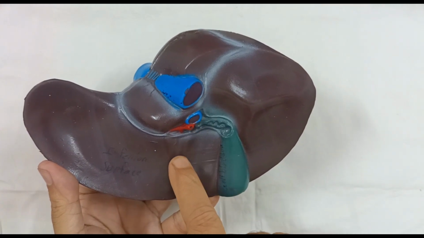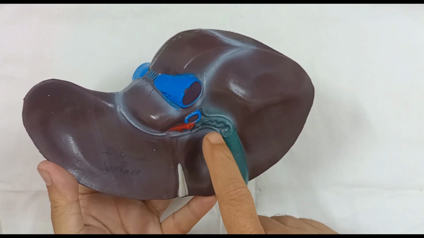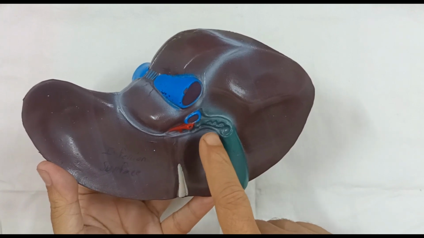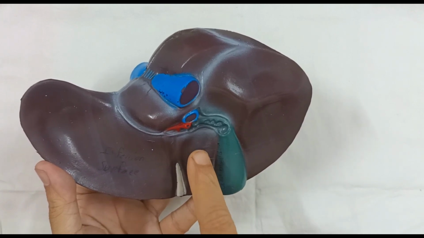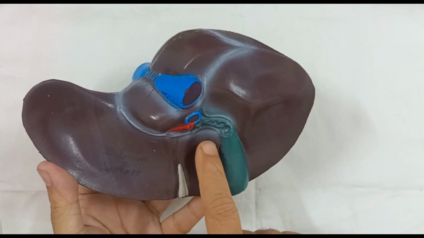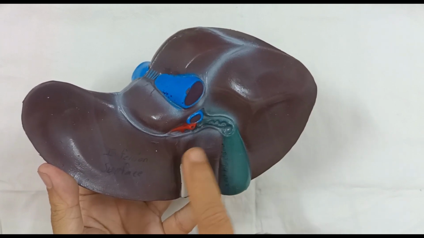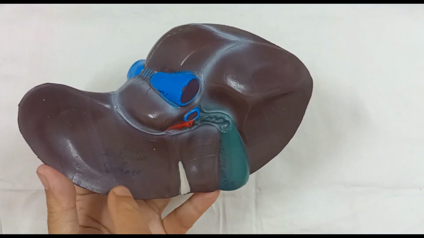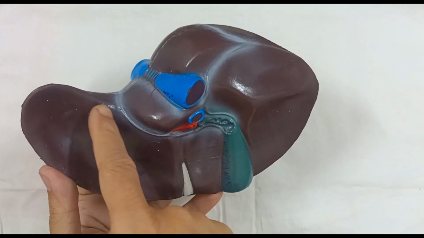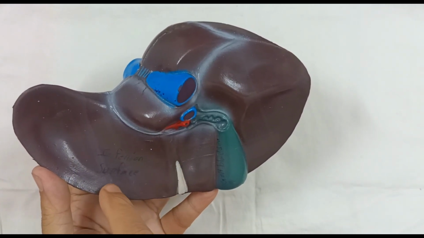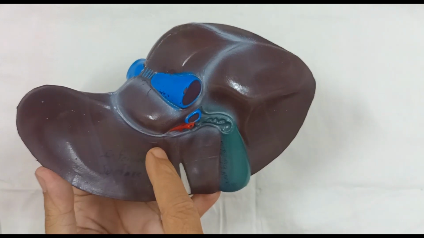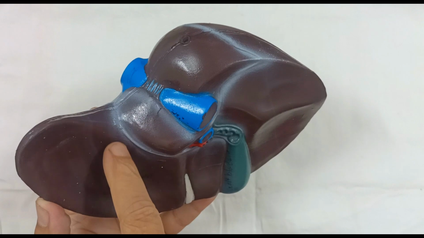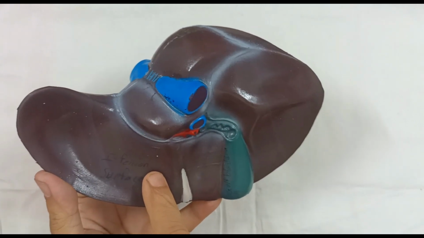This part is for omentum, pyloric part of the stomach, and in empty stomach also for the first part of duodenum. This is a large impression. This is gastric impression, and the stomach remains in touch with this, and just here a small impression for the esophagus.